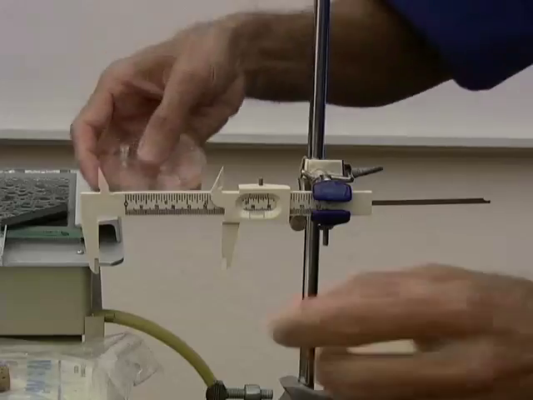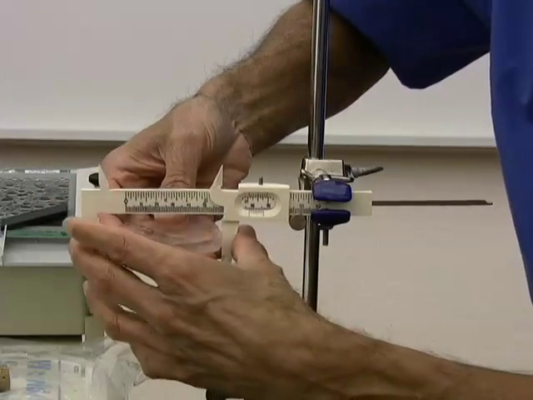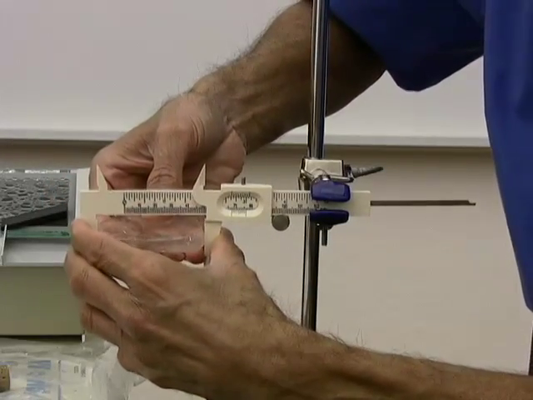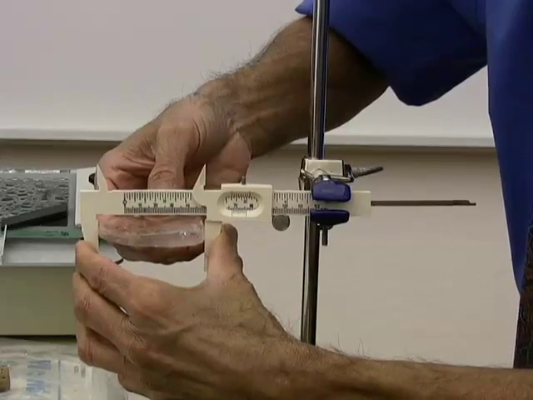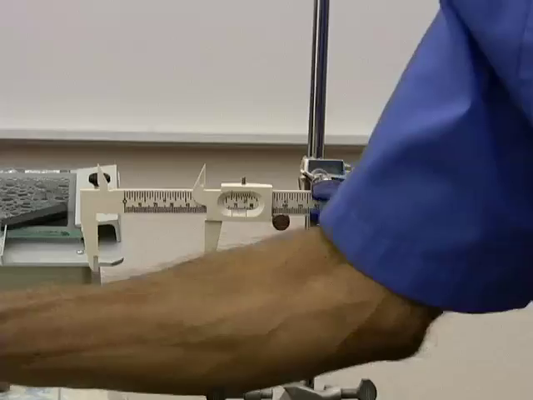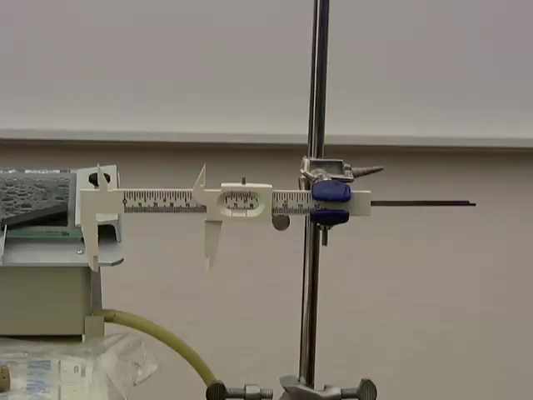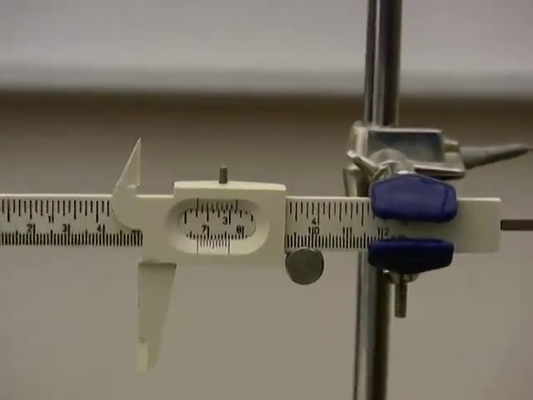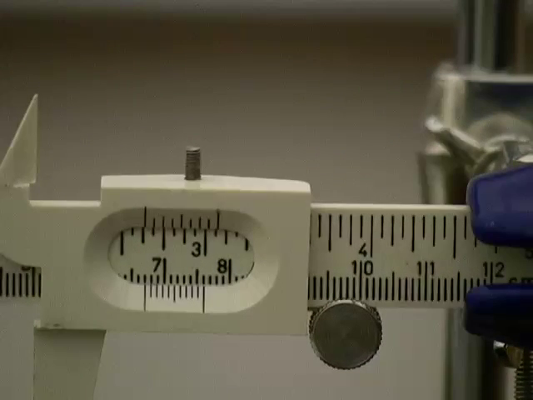Now let's measure the diameter of the ice. Alright, there it is. And I will focus the camera for you. Let's measure that. Alright, that's the diameter, the D2 for glass. Okay.